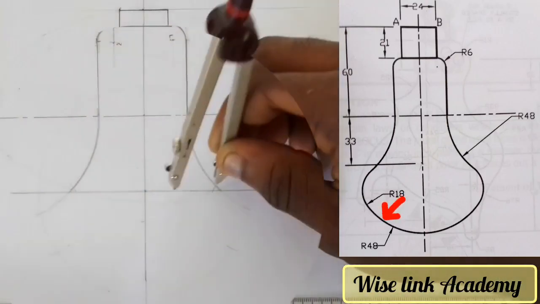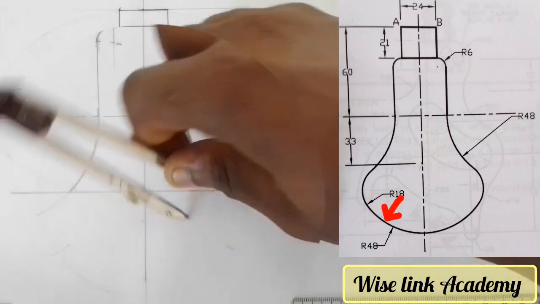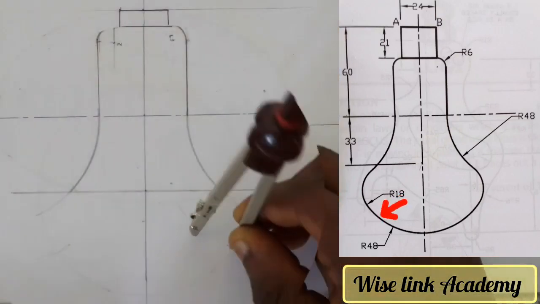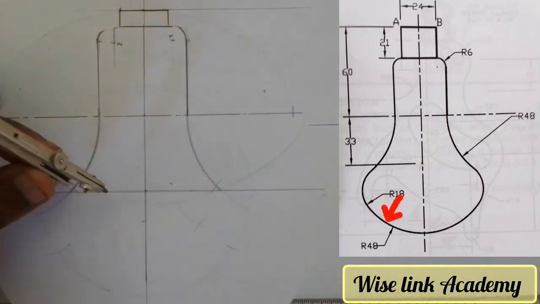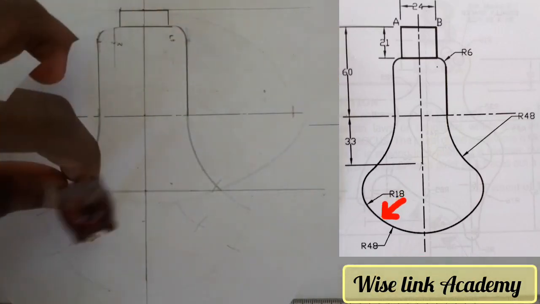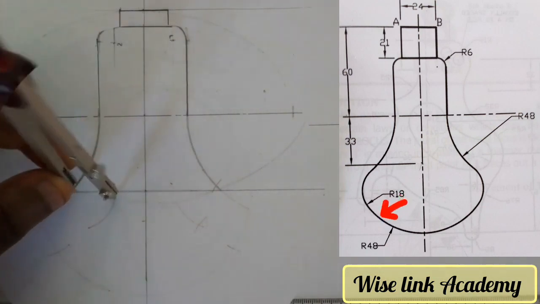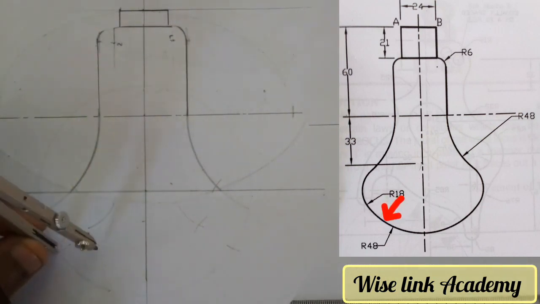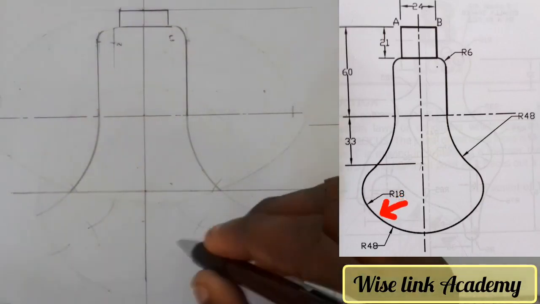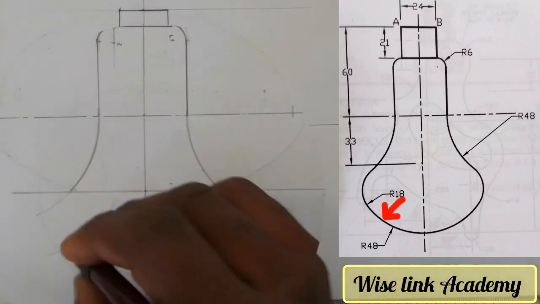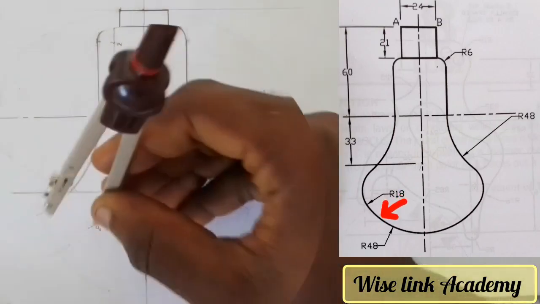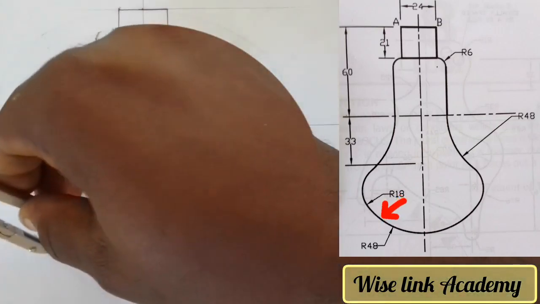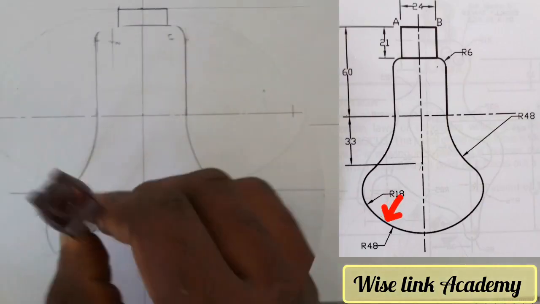So come to this point here. Strike the arc. Come to this point here. Cut the arc this way. Similarly, come to this point. At this point here, strike the arc this way. At this point here, cut the arc. Right? So where the arcs meet, I will call it P and what? Q. Now at this point Q, I will draw a thick line this way.